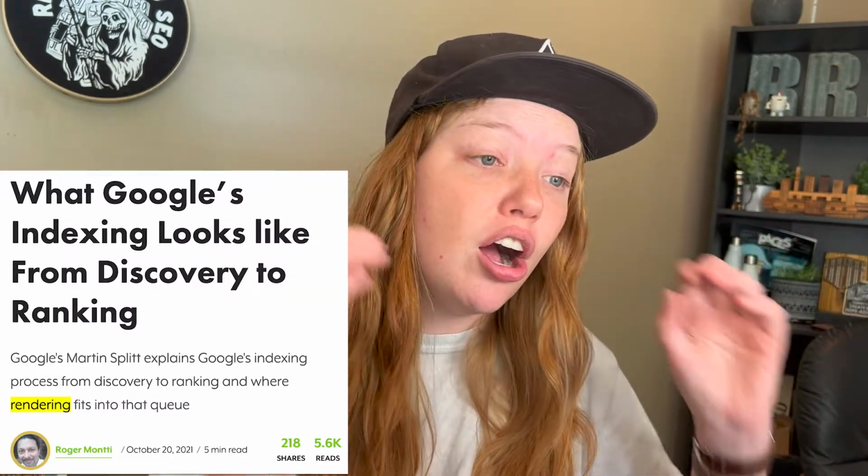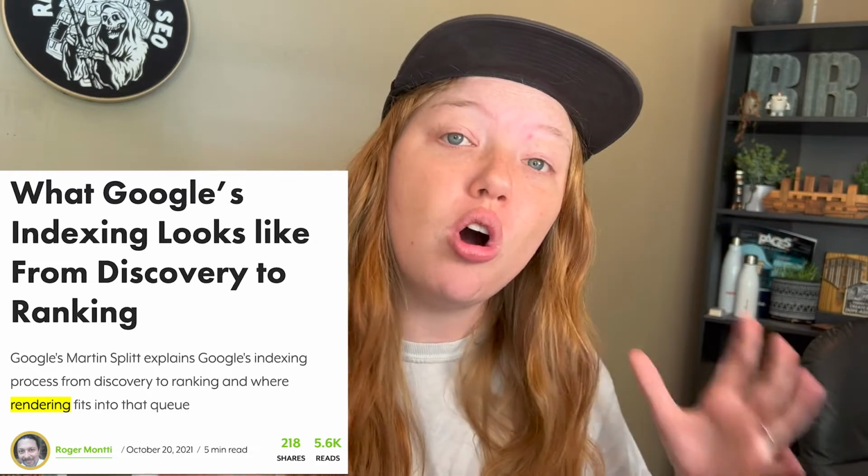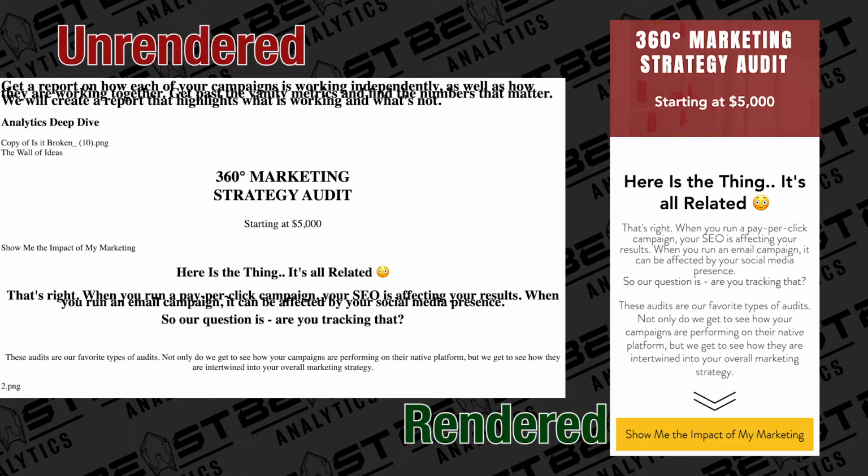Now here's the thing. Google is going to be indexing and crawling the unrendered HTML, at least at first. Google is starting to render pages over time, but it's not at 100% yet. So unrendered HTML is really where you want all of your important content to live. So you can see the unrendered HTML, you can see the rendered HTML, double check that all of your JavaScript is working and everything looks good.